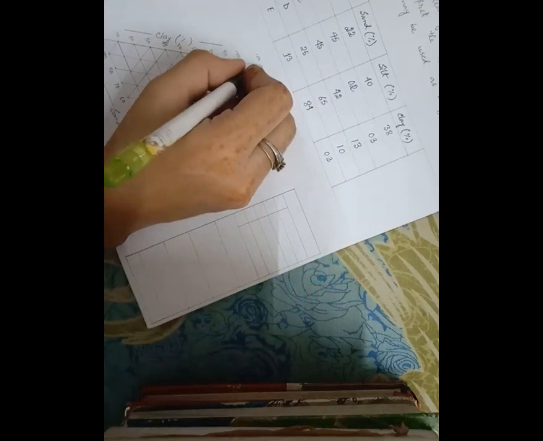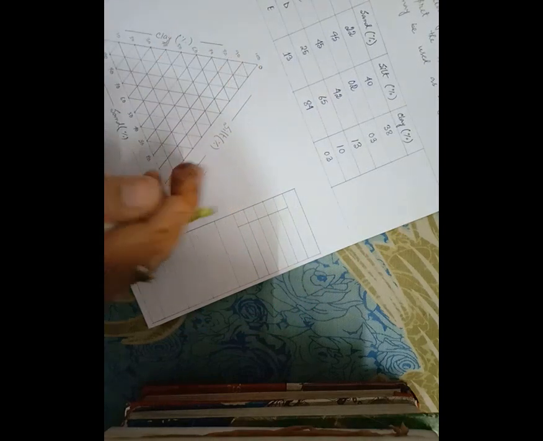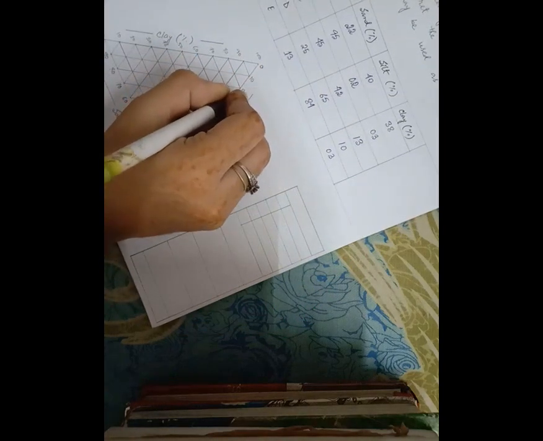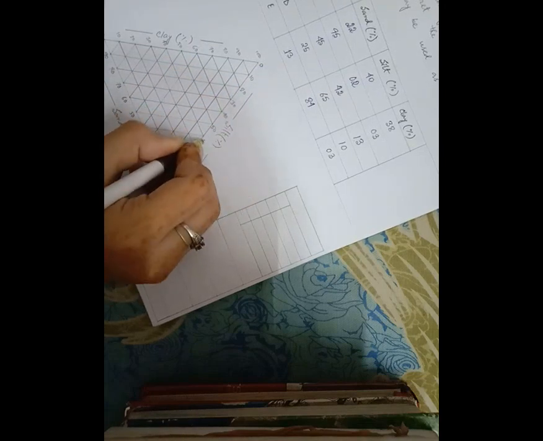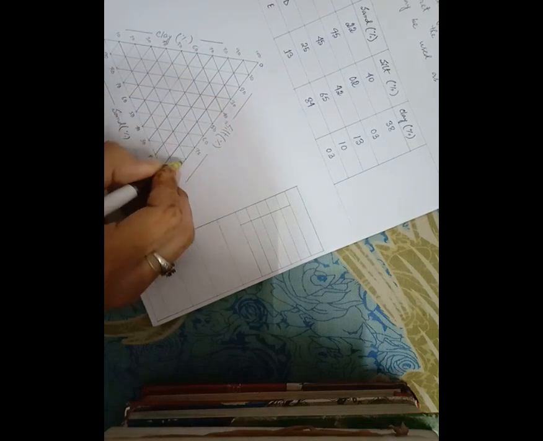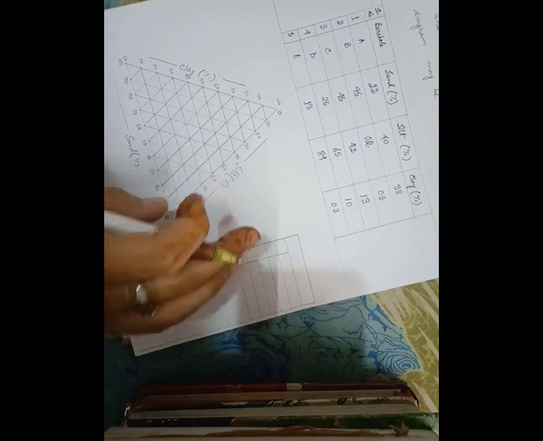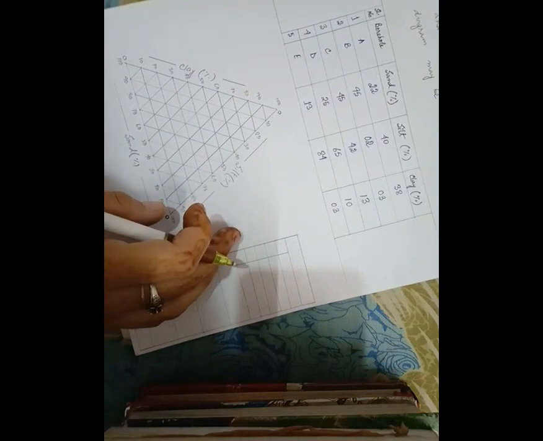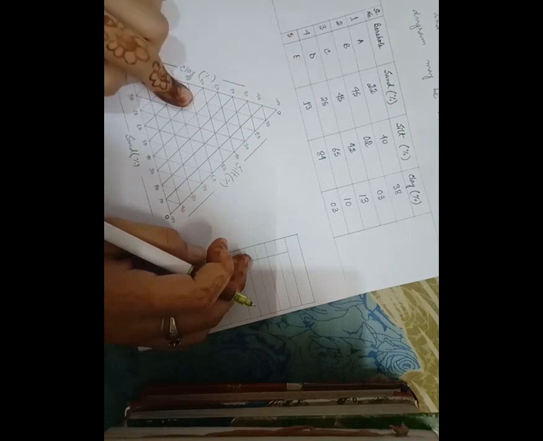Then we start the silt side from top to bottom like this. After that, now we put the data on the diagram.